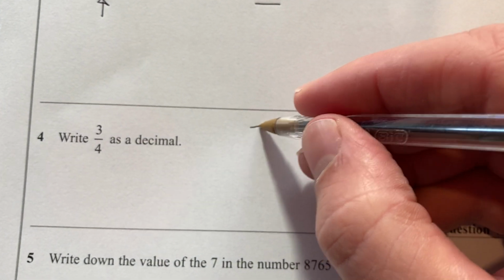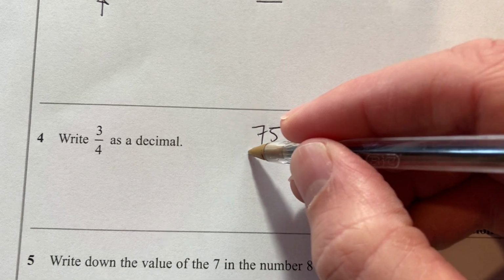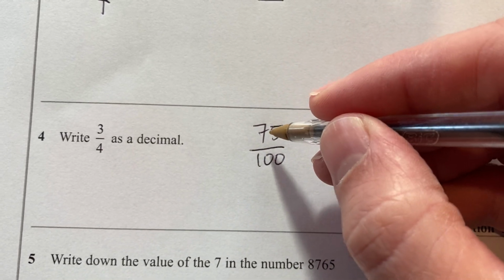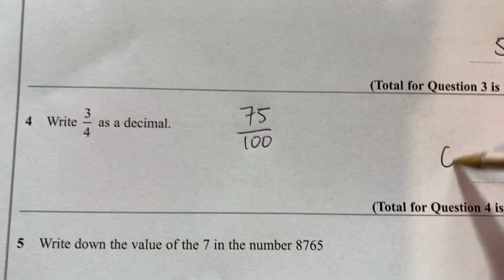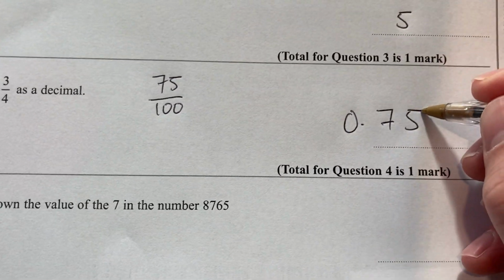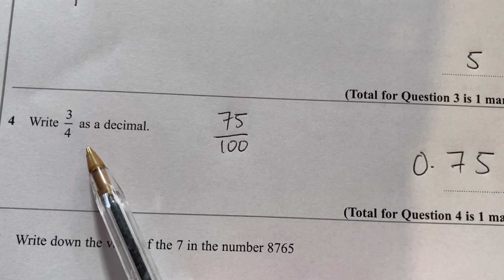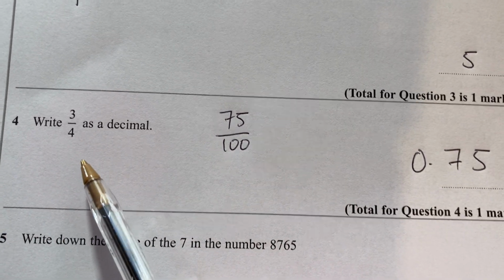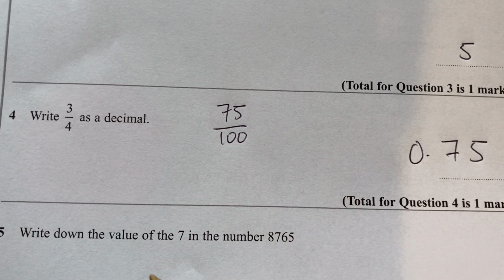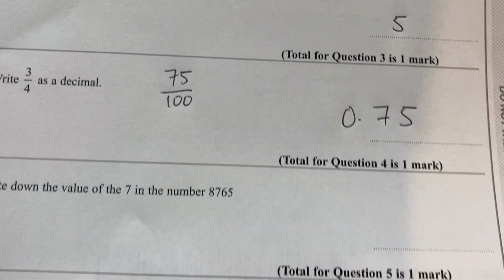3/4 is the same as 75 over 100, because it's 3 lots of 25, so it's 0.75. So knowing your equivalent fractions, and this is one worth memorizing. A half is 0.5, a quarter is 0.25, so 3/4 is 0.75.